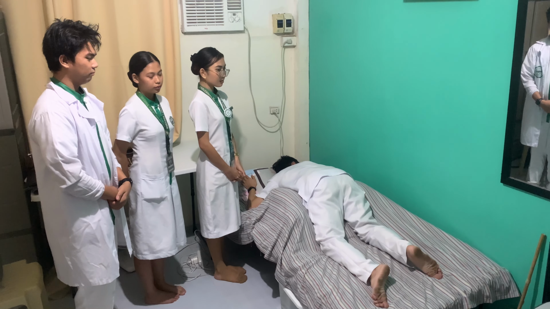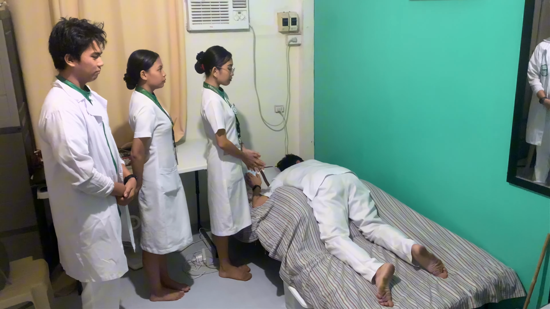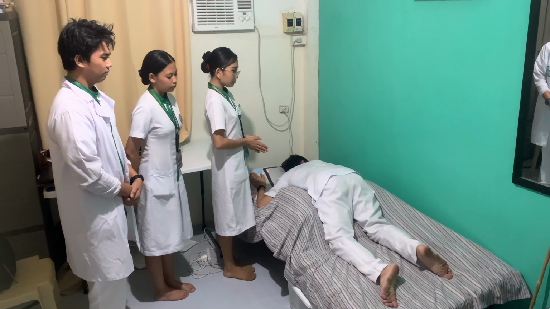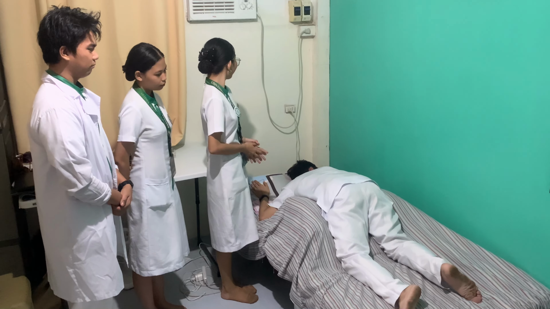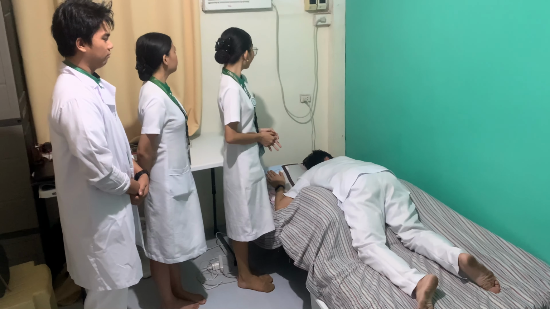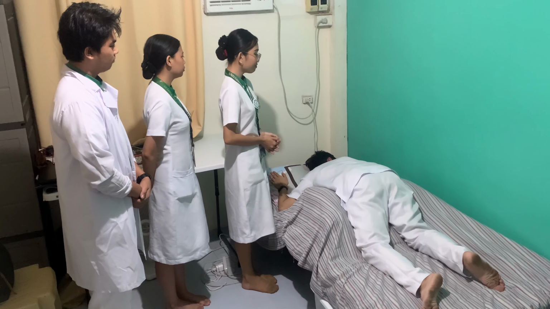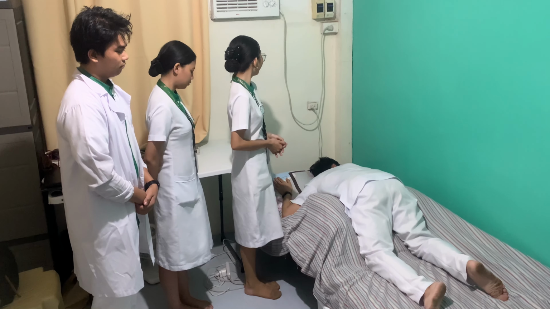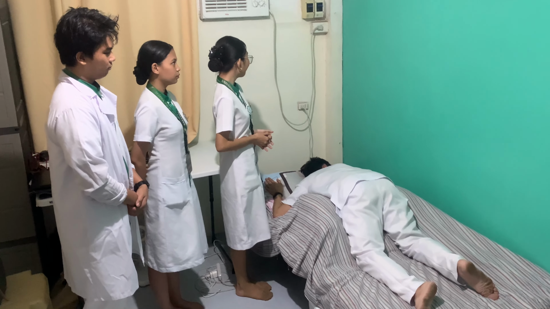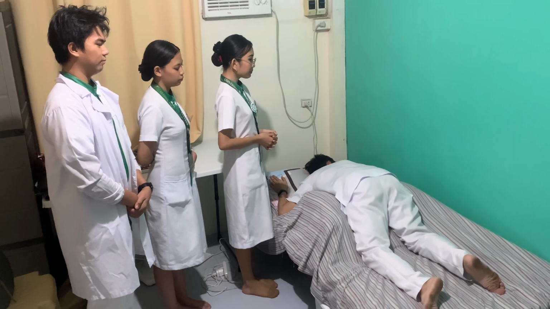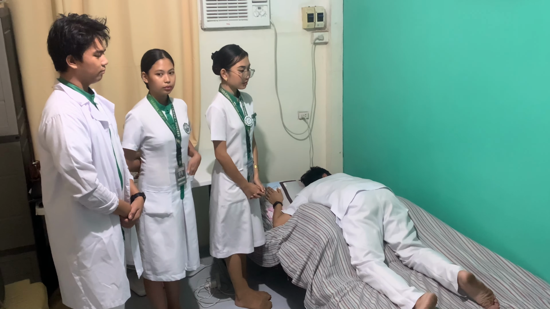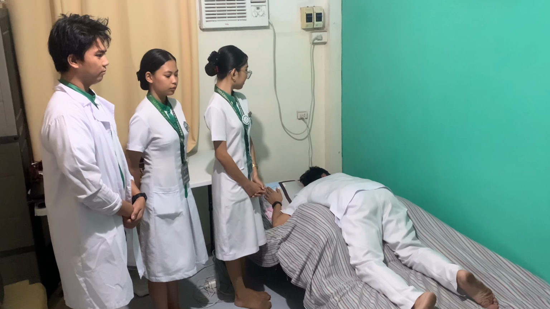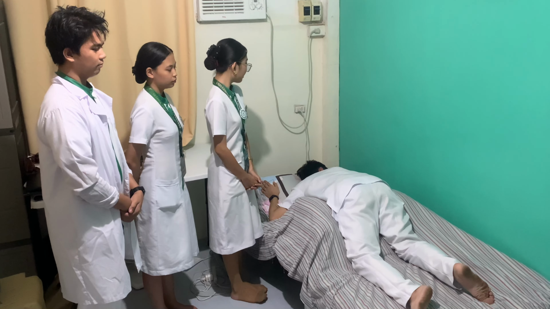The surgeon can access the perianal region or lower rectum with ease due to the flexed position of the hips and knees. After the procedure is completed, the patient is carefully repositioned to a more comfortable position. Monitor the patient for any post-operative complications related to the positioning, such as pressure ulcers or nerve injuries. And that's all for today.